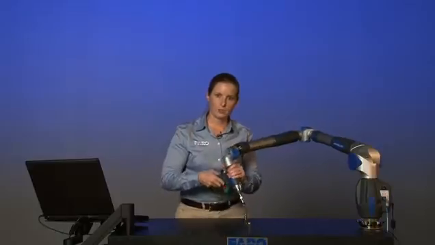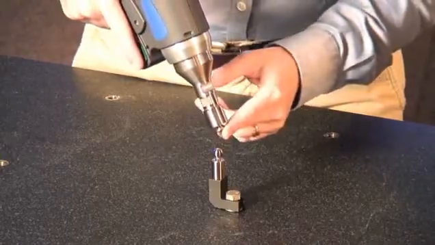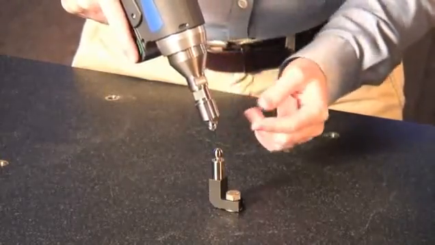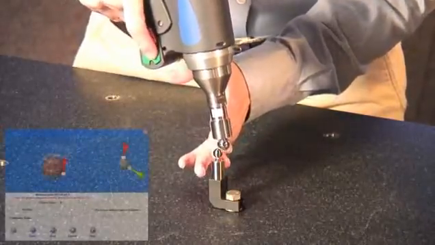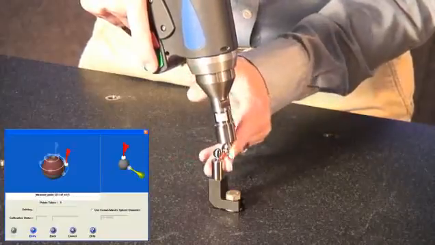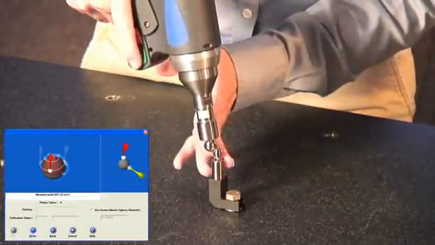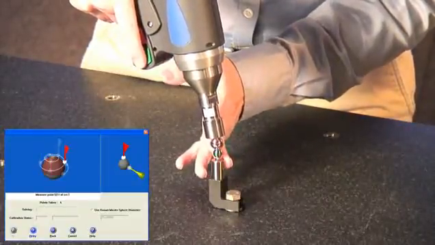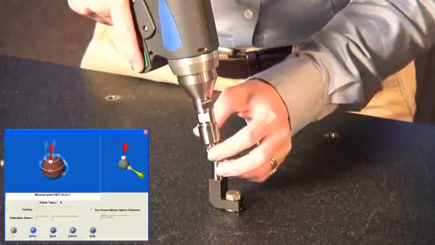The first set is going to be with the last axis of the arm vertical, and with your finger, you're going to adjust the probe as you go, hold it in contact with the calibration sphere, and take 11 points. We're going to start at about the equator and spiral around to the top of the ball.